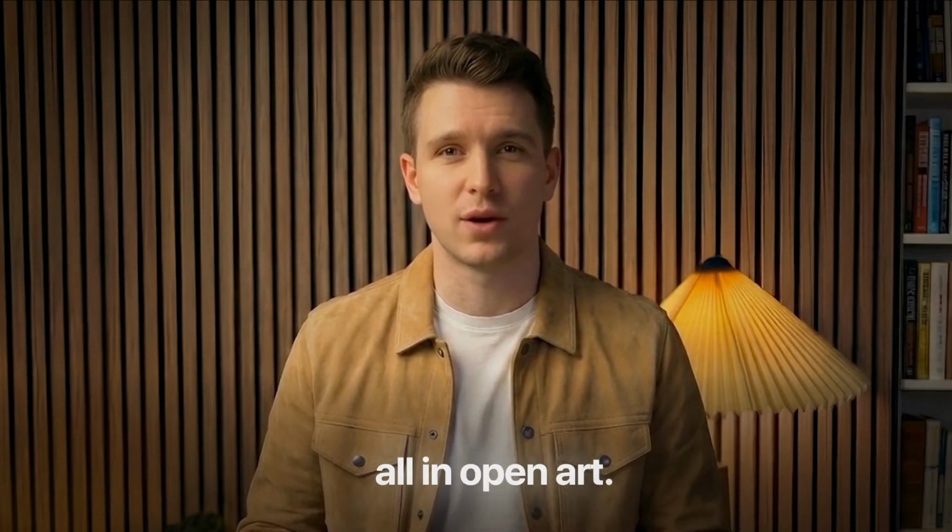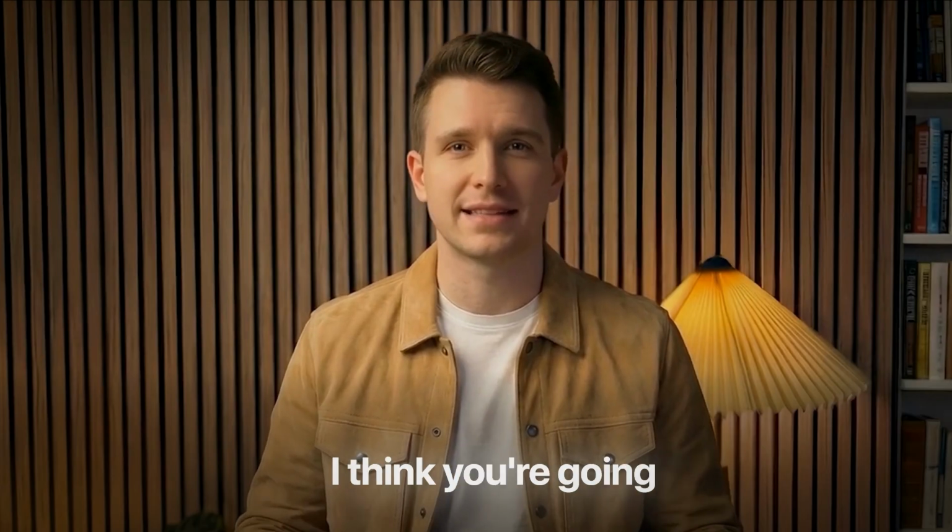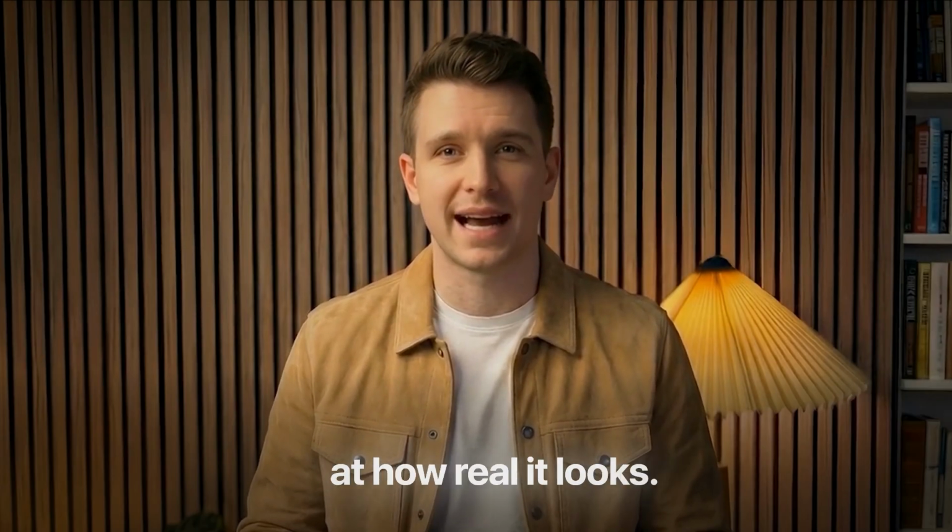The entire workflow happens in one platform. Avatar image creation, lip sync video, all in OpenArt. Go try this for yourself. Create your avatar image, run it through the lip sync tool, see what you get. I think you're going to be genuinely shocked at how real it looks.